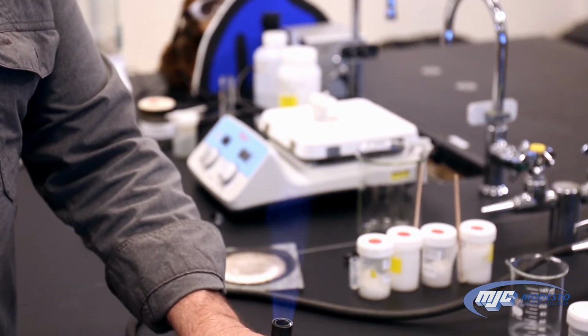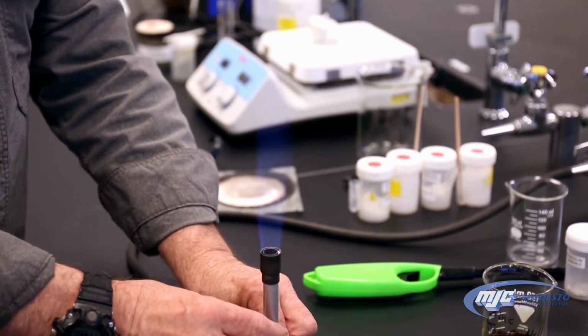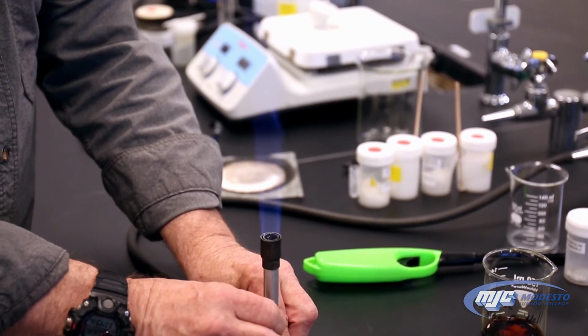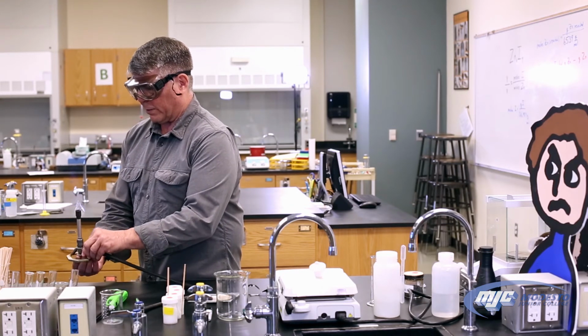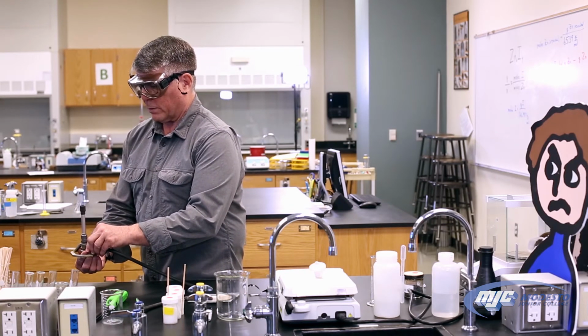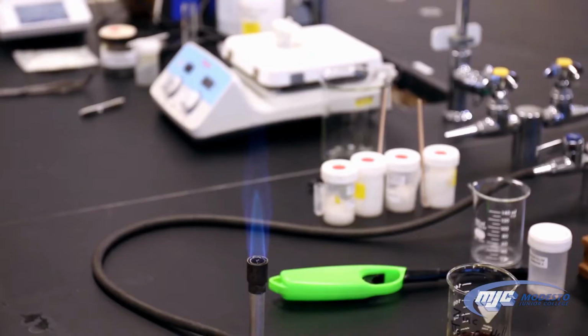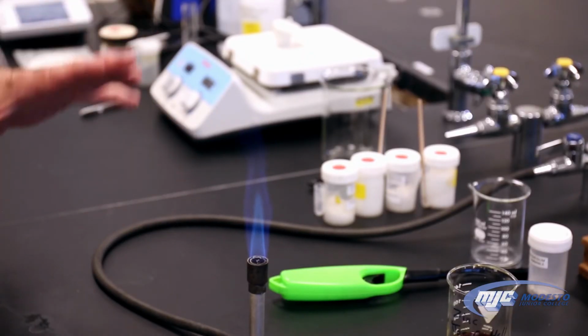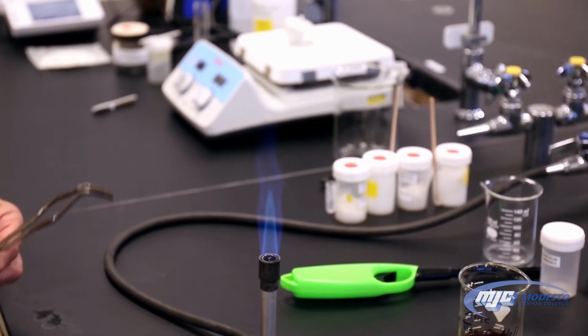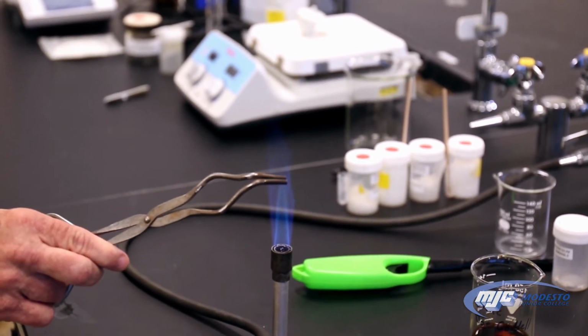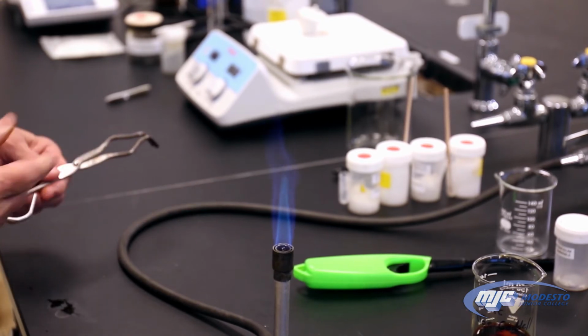And then it's still not what we want, so I'm going to give it a little more oxygen by opening the gap at the bottom. And go back and forth, maybe give it even less fuel. And there. So if you can see that bright blue inner cone, that's what we're looking for. And by the way, the hottest part of this flame is the very tip of that bright blue cone, right there. Usually that's where we want to put stuff.